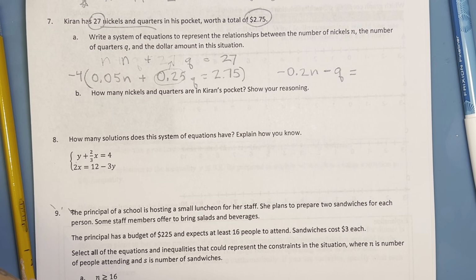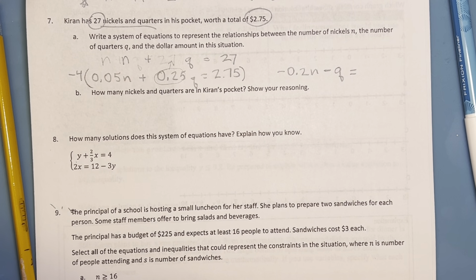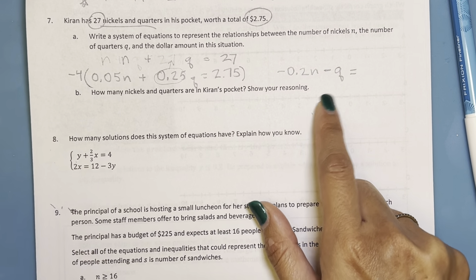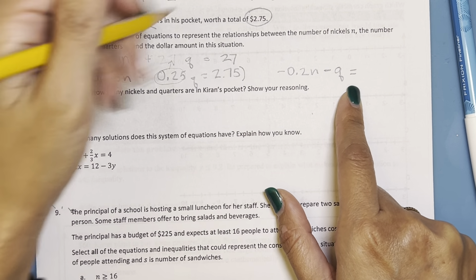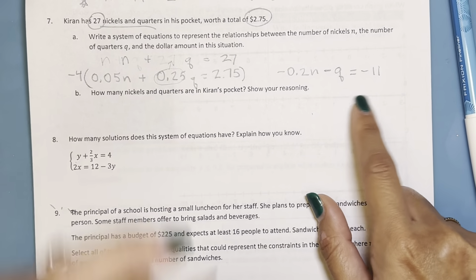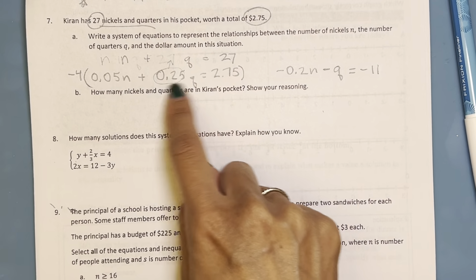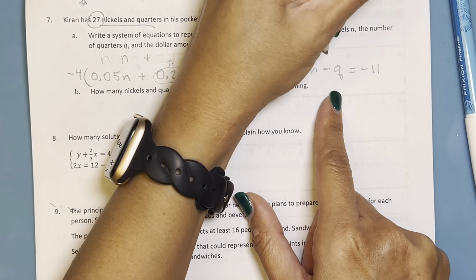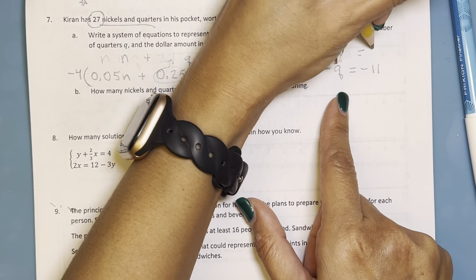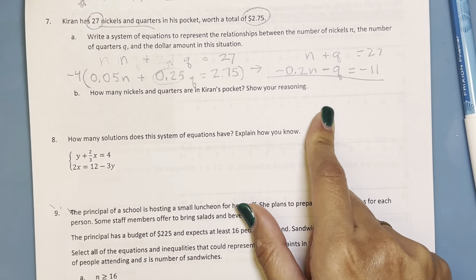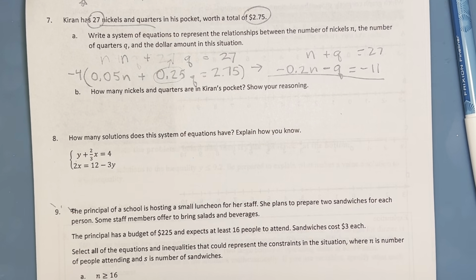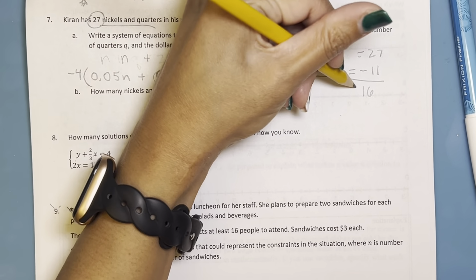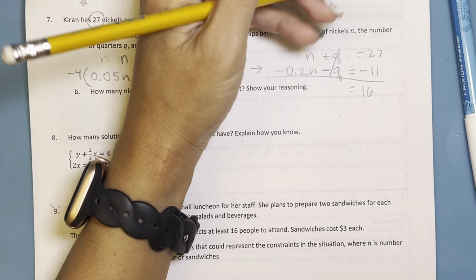But let's see. 275 times -4 is going to be -11. Okay, so now we have a new equation from this one, and I can now combine N plus Q equals 27. So let's go ahead and combine that. 27 minus 11 is going to be 16 equals Q minus Q is 0.